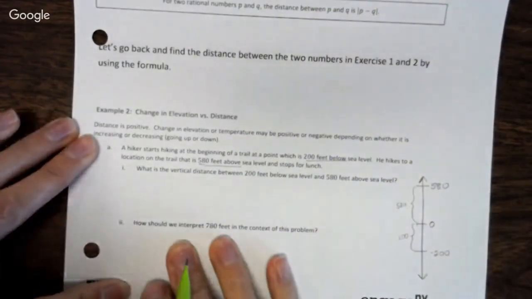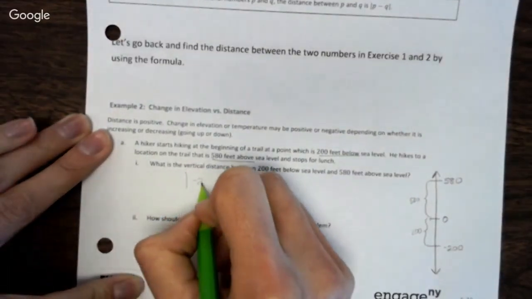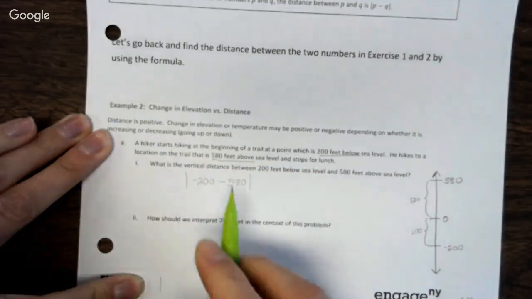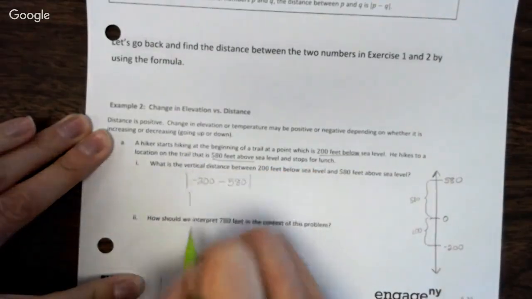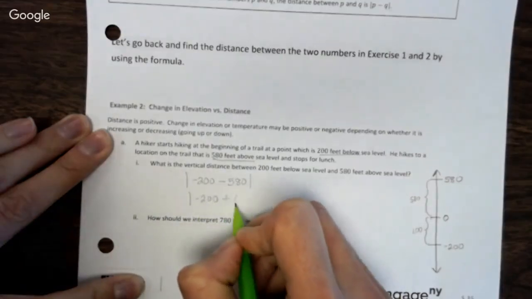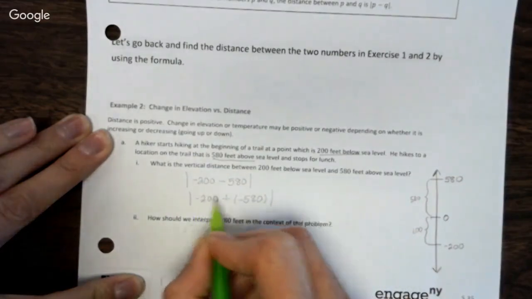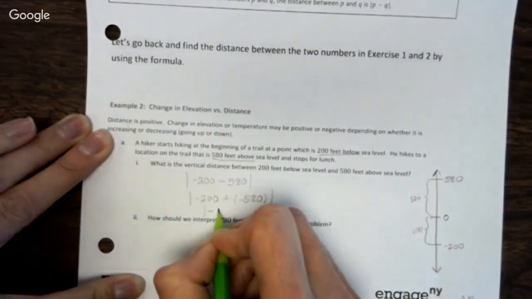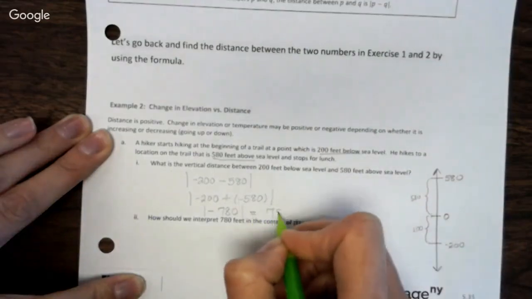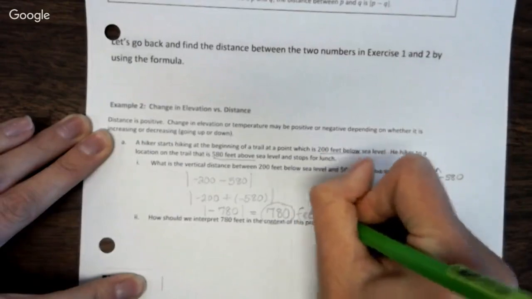Now, let's show that mathematically on paper. So we're going to take the absolute value of -200 minus 580. The difference means you're subtracting. So we're going to do leave, change, change. Negative, negative means more negatives, and that's -780, and it's distance, so it's +780, and you can label that feet if you would like.